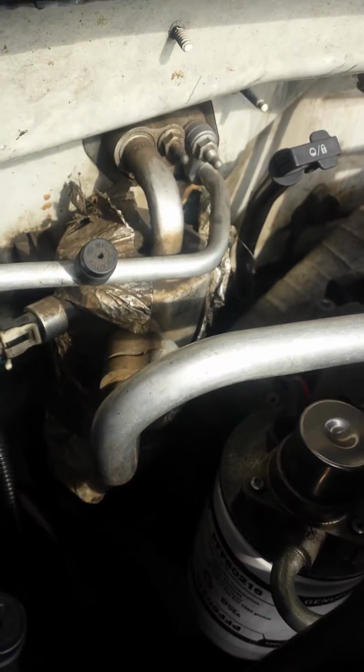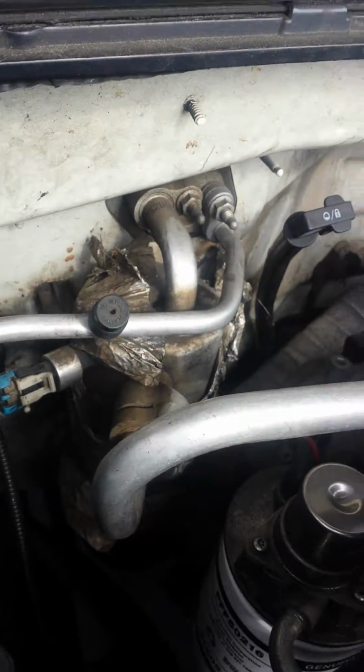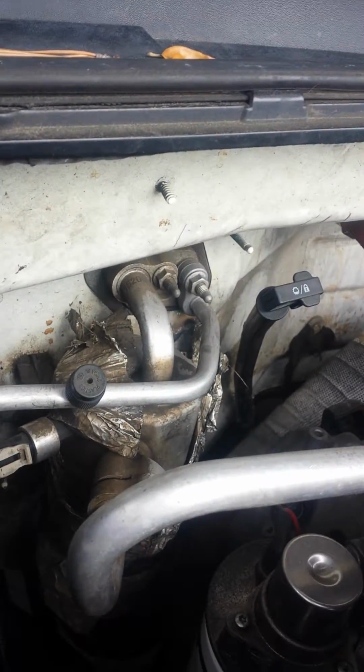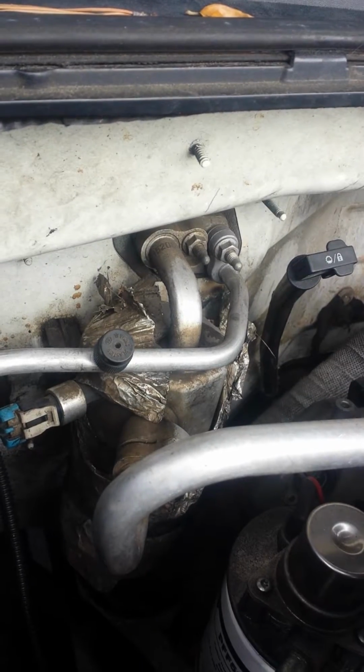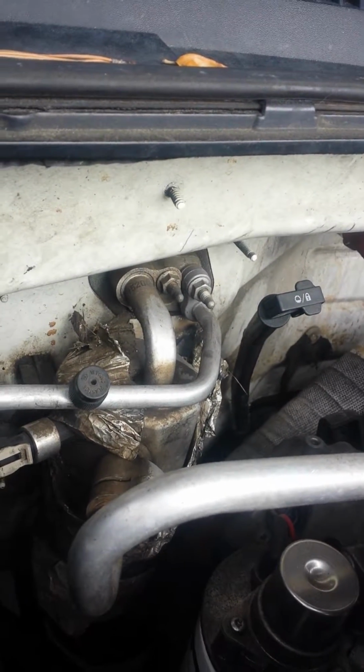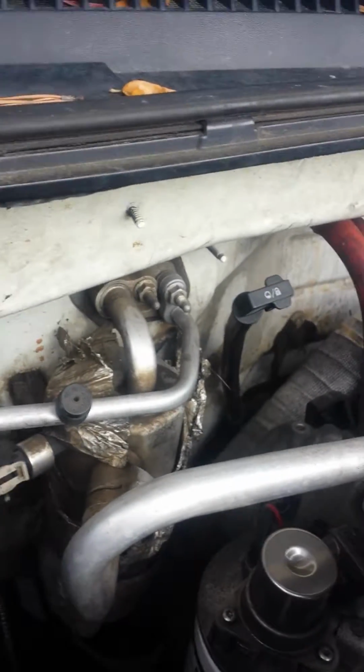Once it goes from the evaporator, going back out to the outside here, it goes to the dryer accumulator. It's got a desiccant inside the dryer, and it's used to clean the Freon, pull any moisture out of it, any dirt or anything, so you don't mess up your pump or any of your other systems.